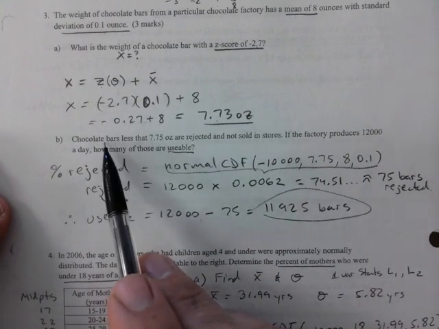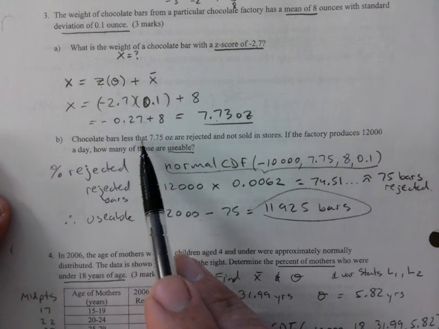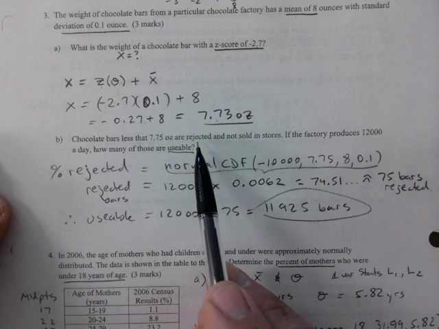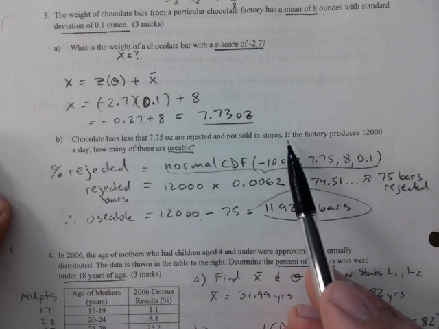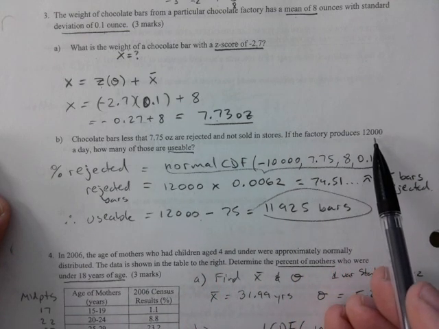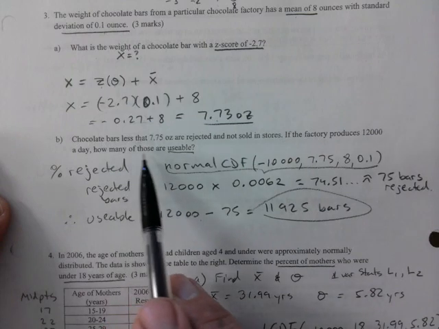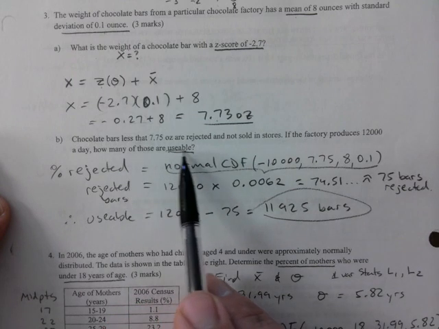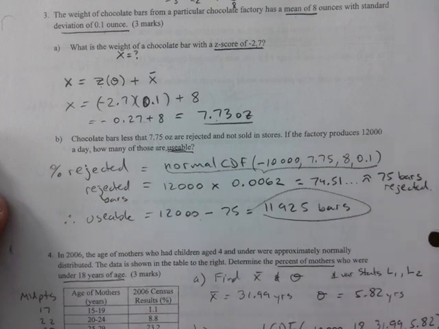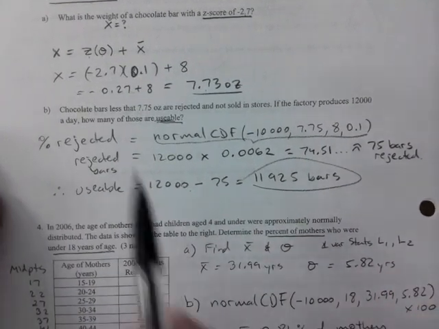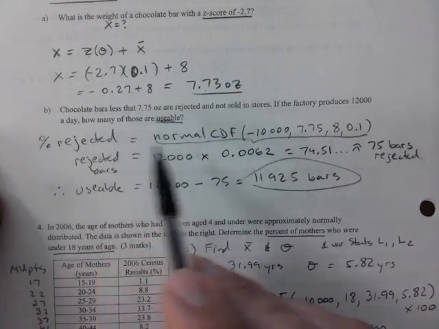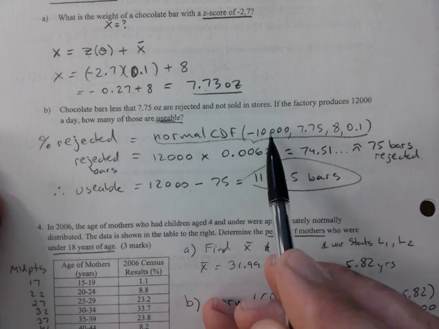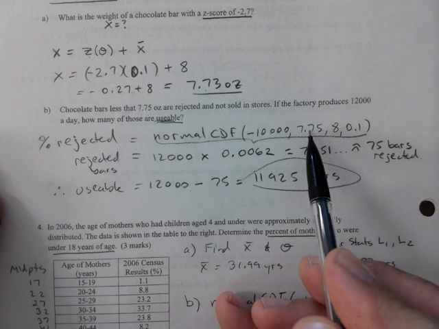Okay, chocolate bars less than 7.75 ounces are rejected and not sold. If the factory produces 12,000 a day, how many of these are usable? Usable, they want it. So there are various ways of doing this. If you go percentage rejected, you go normal CDF, negative 10,000 to 7.75, right?